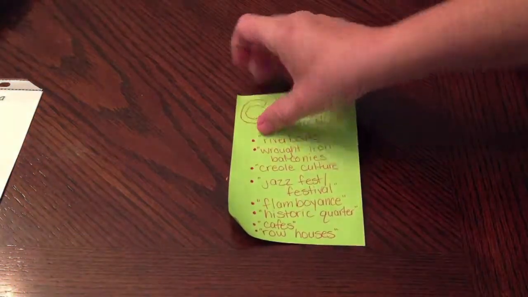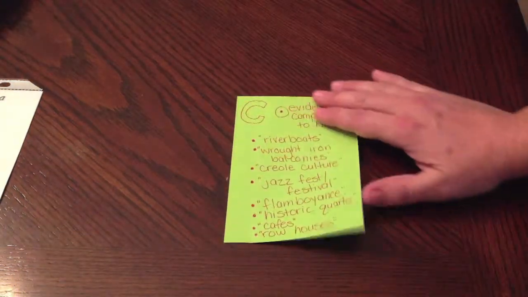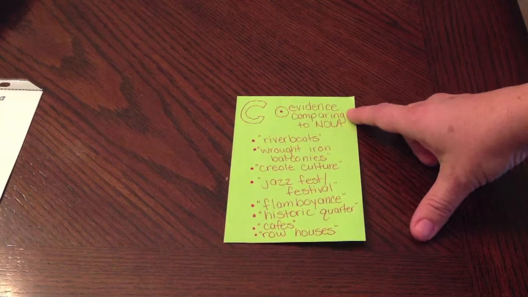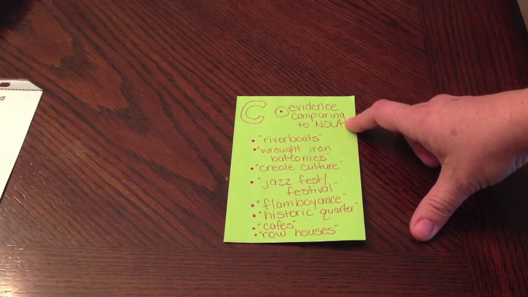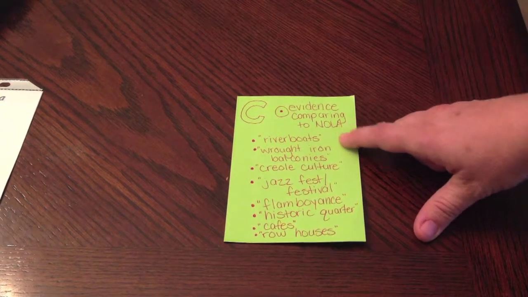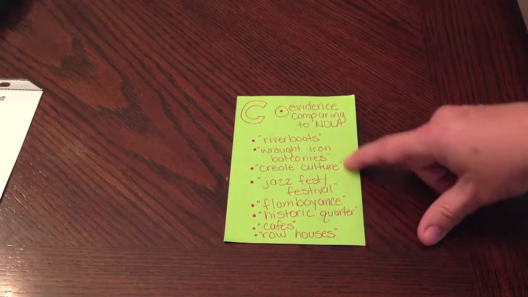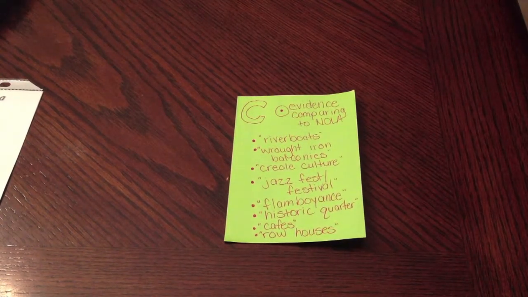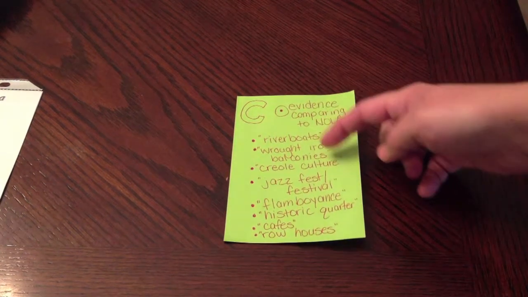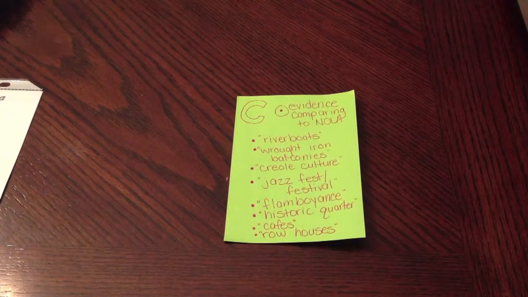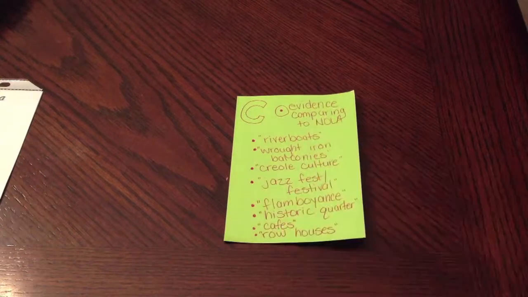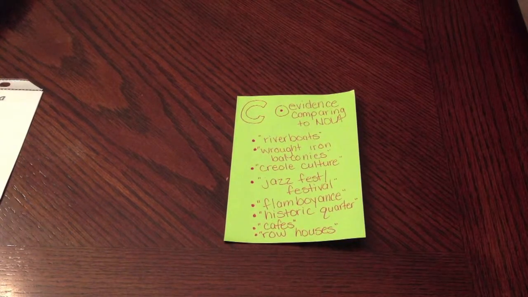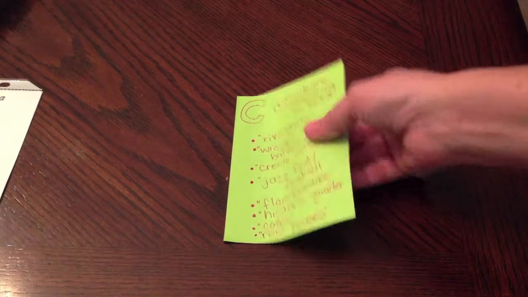When it comes to citing evidence, I'm going to plan to find all the evidence that compares this place to New Orleans, and these are all the different things that I've noted. In this case, I didn't actually pull out entire sentences, but rather keywords, and it's okay to do that. I'm still using those quotation marks to show that this is evidence I've cited.